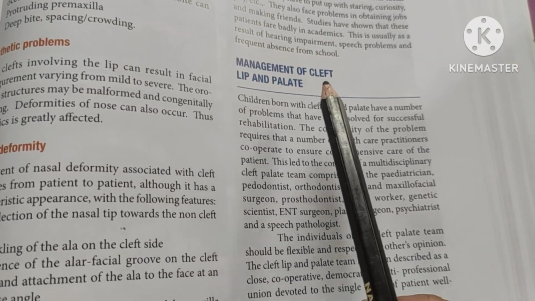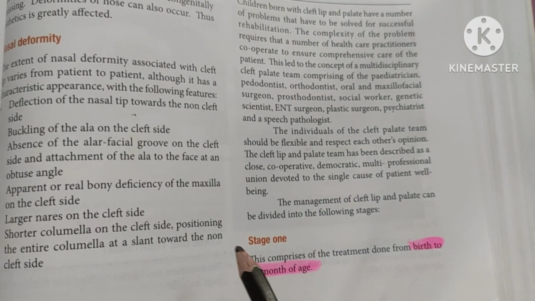Next, we will talk about the management of cleft lip and palate. So the treatment is based upon the stage. Stage 1.